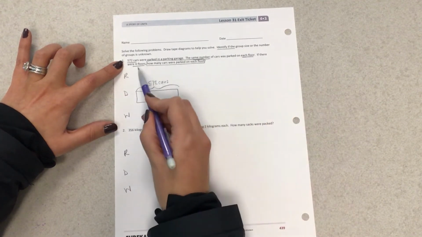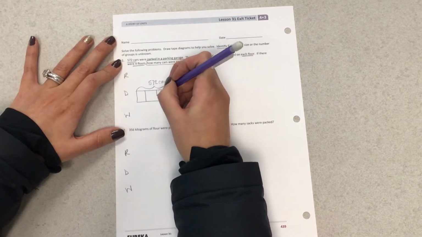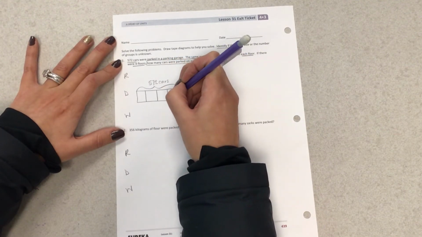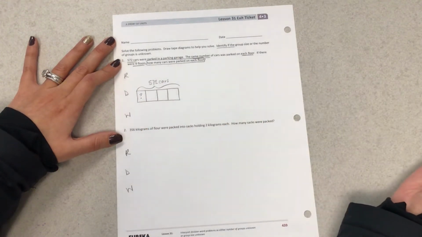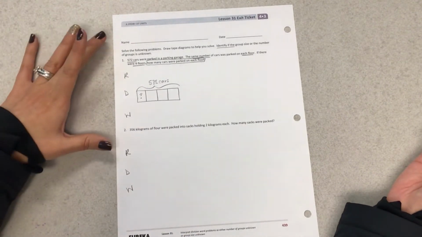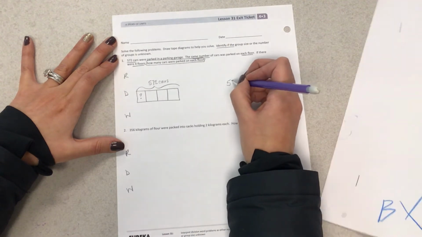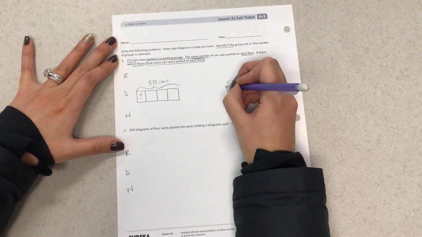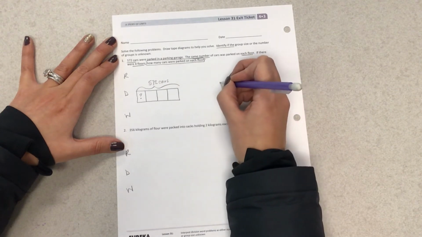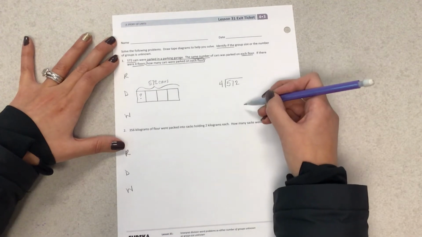Okay. What else do I know, friends? I know there are 4 floors. So I'm going to have 4 groups in my tape diagram. Now, the thing is, I need to figure out what goes in each one of those boxes, and that's where I'm going to solve and divide. So I'm going to set up my problem by doing my long division. 572 divided by those 4 floors of groups. I'm going to go ahead and do my division.